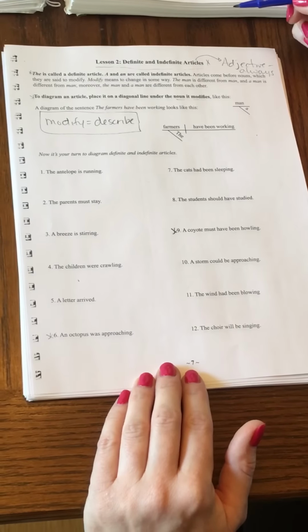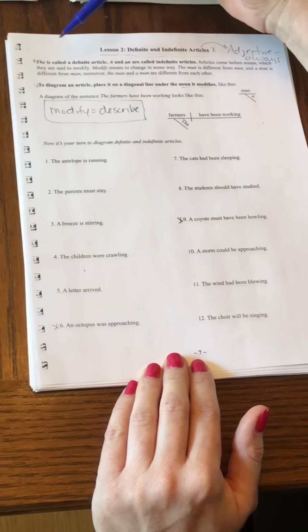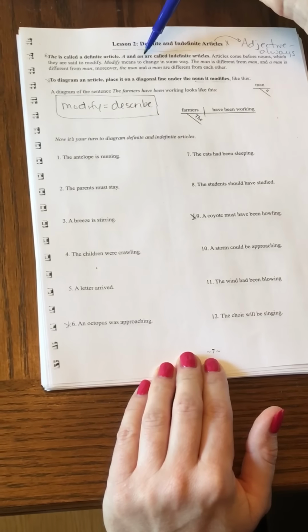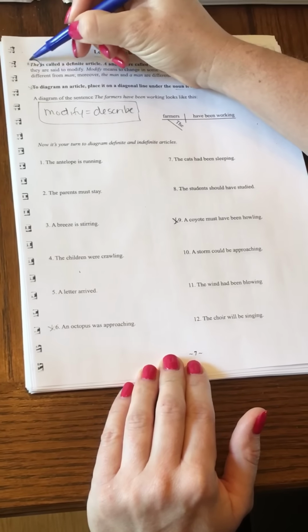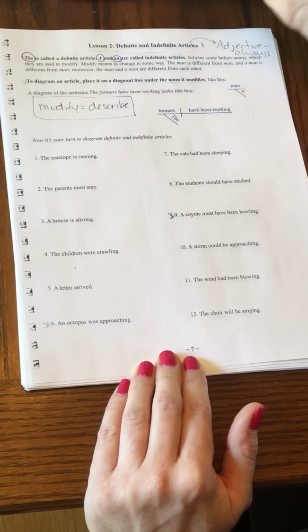Welcome to Lesson 2, Definitive and Indefinite Articles. As we look through this, something that you've learned in the past is that the, a, and an are all articles. And so as part of the sentence, we have to figure out how to diagram them.